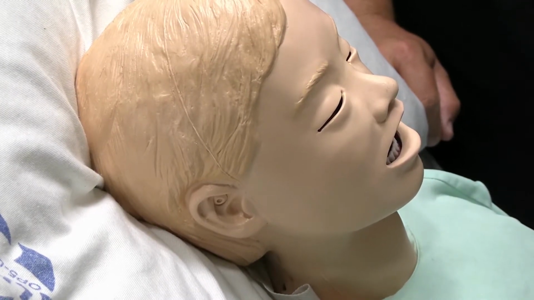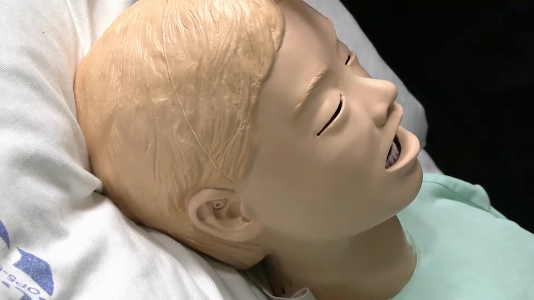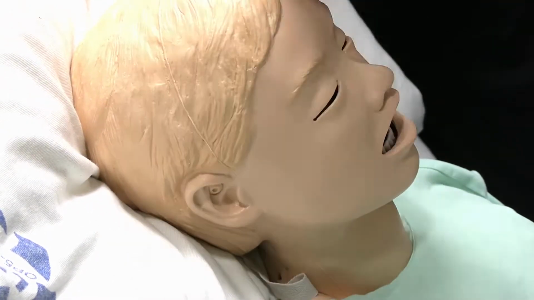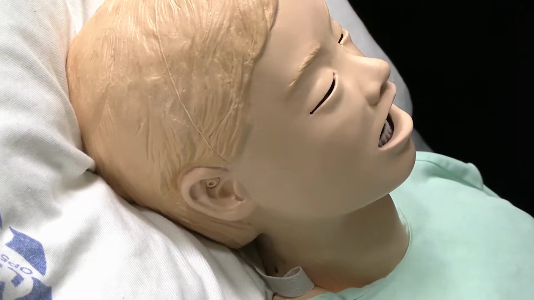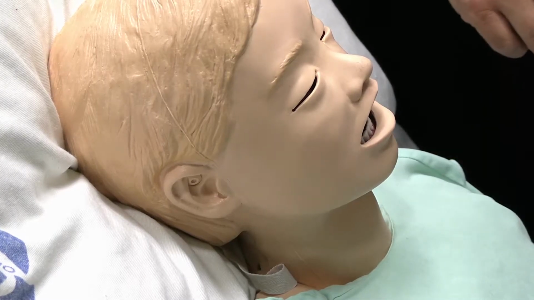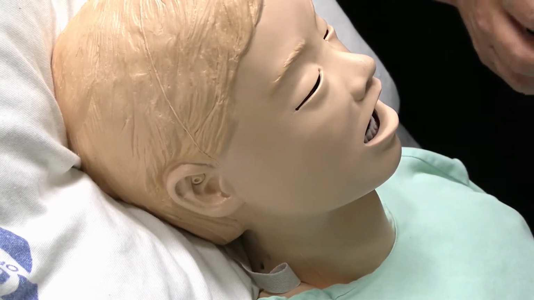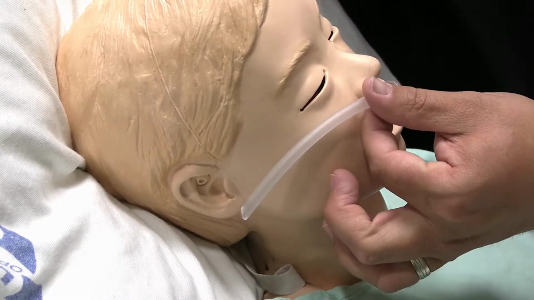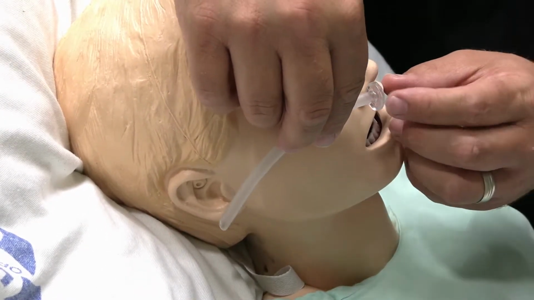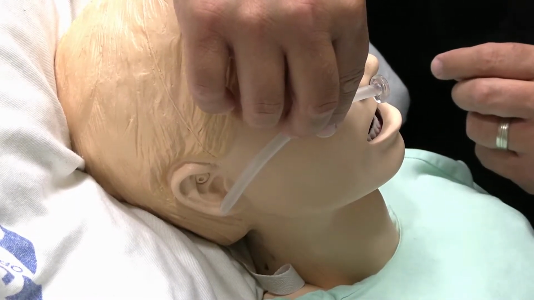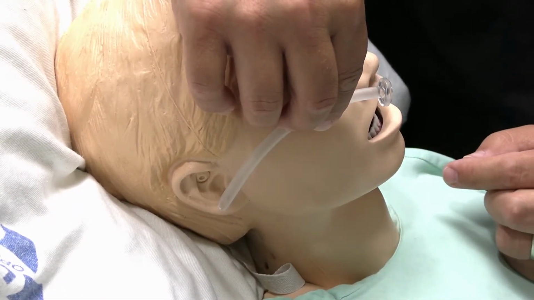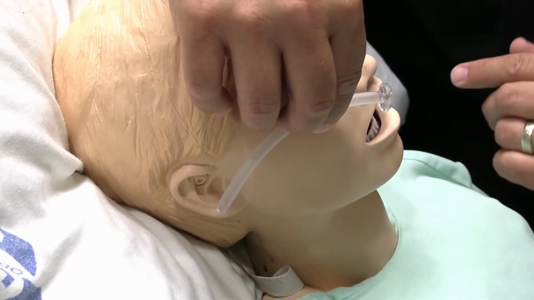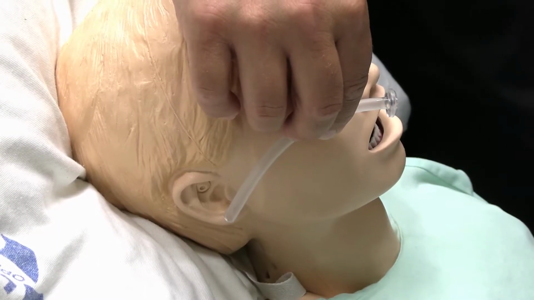So for sizing, a little different than the OPA, we are going to use the tip of the nare here, as well as the ear tragus right there. So the flange will rest against the nare, and the tip of the nasopharyngeal airway will go to the ear tragus. Okay, so we'll just line that up there. So there it is at the nare, and then you'll see the tip is just at or just past the tragus there. So maybe a bit long for this patient, but definitely an appropriate size.